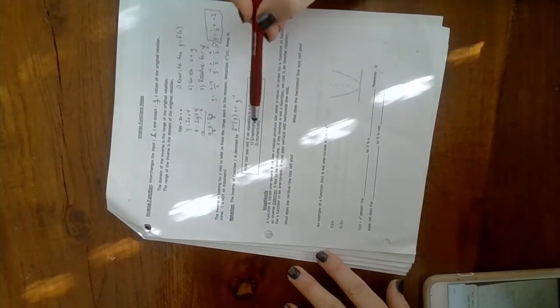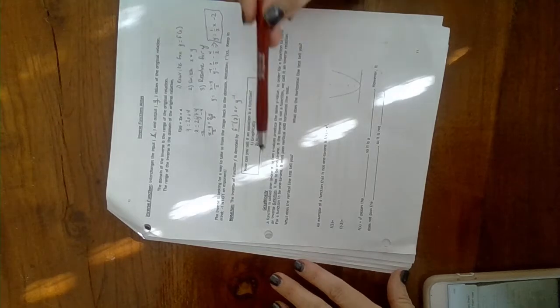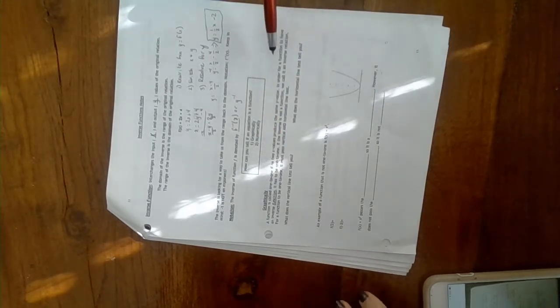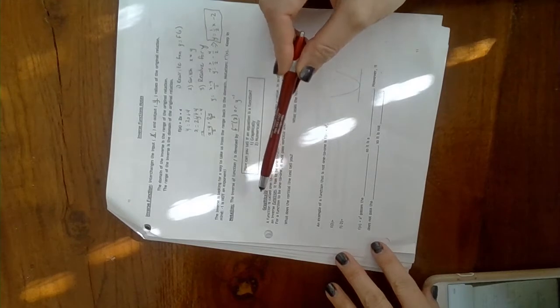So you have to ask yourself a question. You're going to be given functions. You're going to have to tell me how you can tell if an equation is a function, and you're going to be able to tell graphically and numerically by a table. So graphically, that's what we're going to cover first.